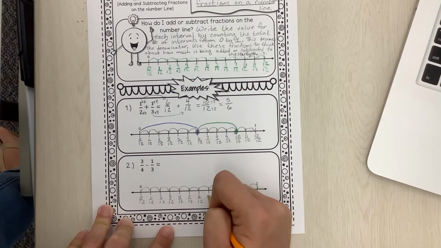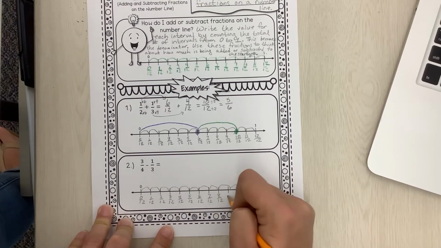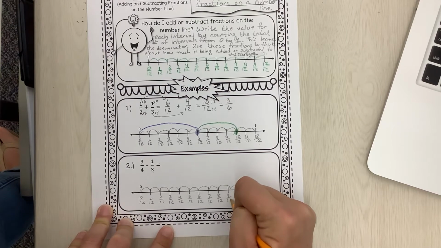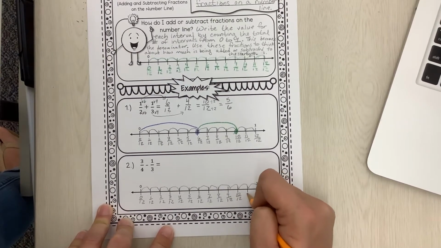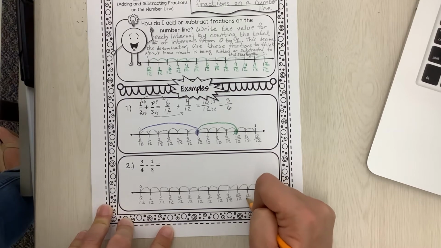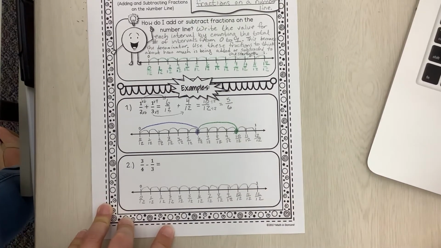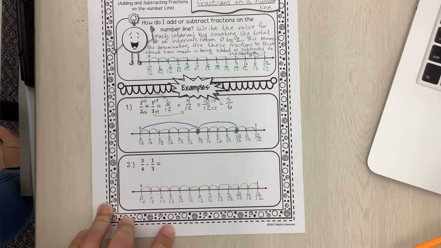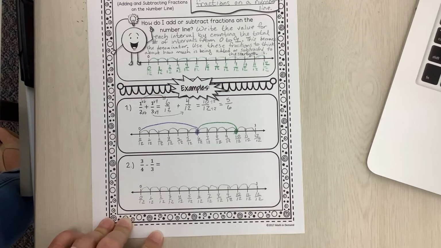Don't skip any numbers, and the way to tell if you skipped any numbers is at the end when you get to 1. If you notice that your numerator and denominator are not the same, then you need to go back and see where you might have made a mistake, because sometimes it gets confusing filling these out. Okay, so we're good. I've got 12 twelfths, so we're fine there.